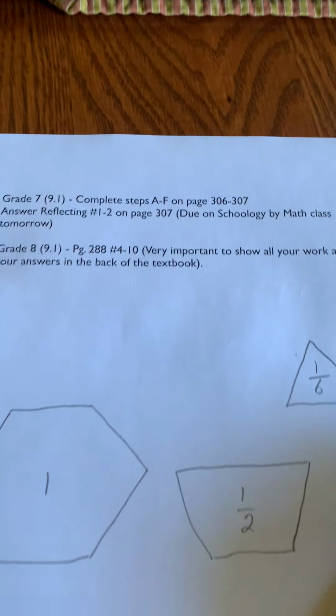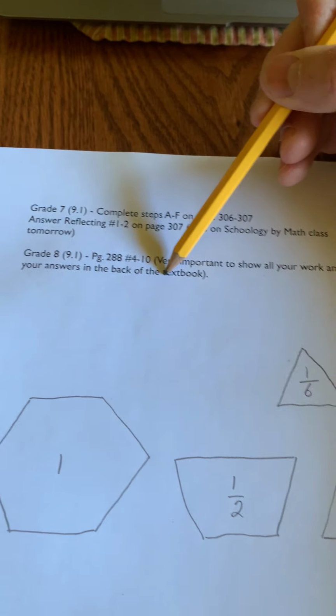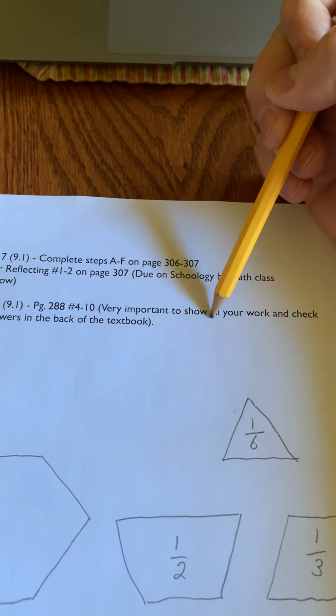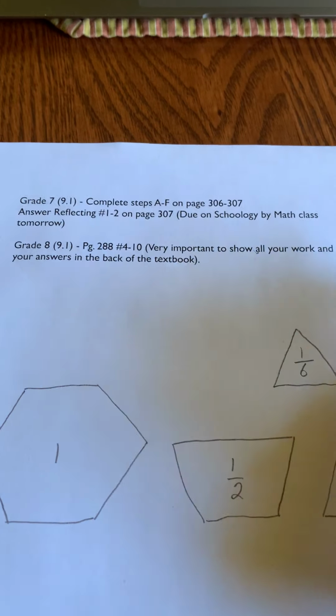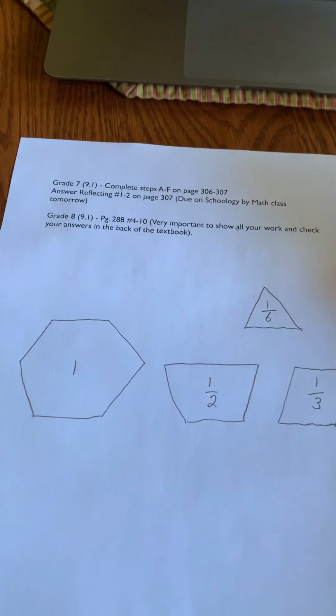So grade 8s, today you are doing a bunch of practice questions. Notice that it says, please check the answers in the back of your book to make sure you're doing things correctly. Show all of your work so that we know what you're doing and we can provide you with feedback if necessary. Grade 7s, you're also multiplying fractions, adding fractions today.